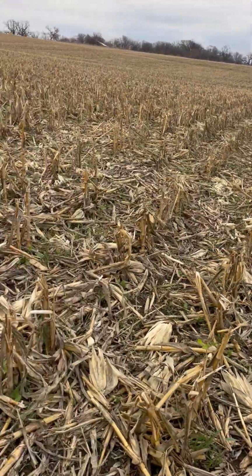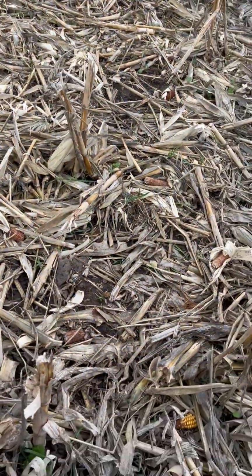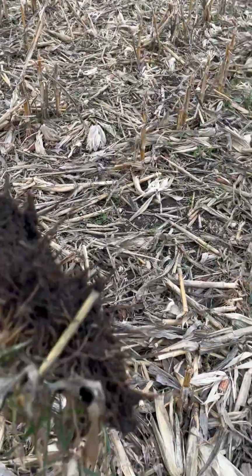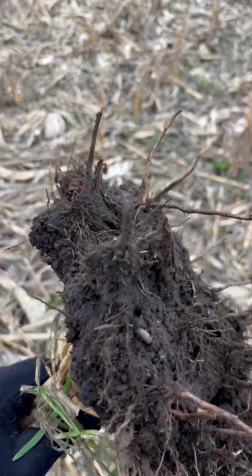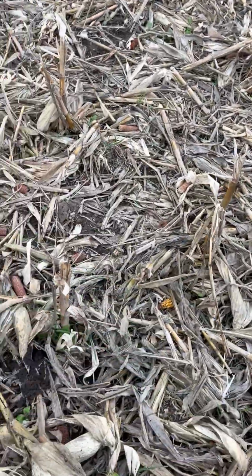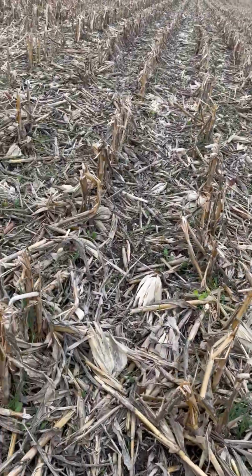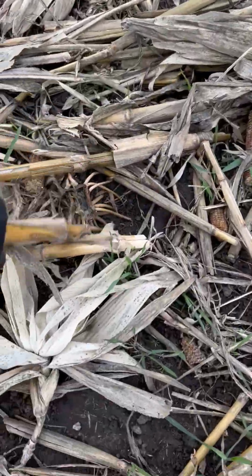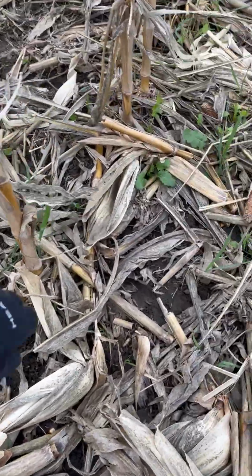We need 6 parts of CO2, 6 parts of water, plus solar radiation to be able to create sugar. And if I'm doing that from a carbon standpoint, I'm improving my soil aggregates to increase my water holding capacity and reduce the amount of evaporation in this soil, because at some point we will go through a dry spell during the growing season.